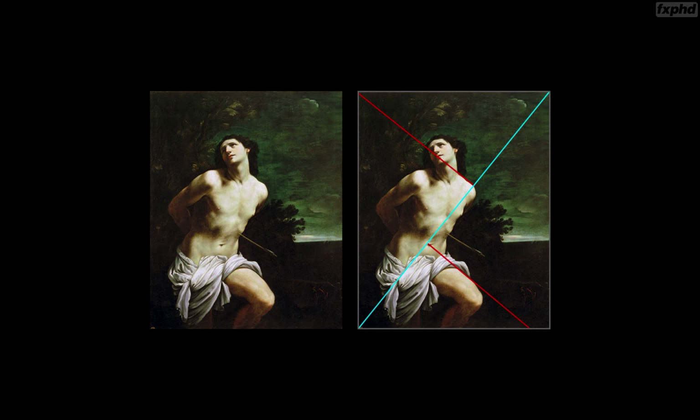So you have this secondary line going into the bottom right, and you have this top left one with the angle of the head and where the main character is looking. And that's something which I find really interesting. The line is created by the interest of the main subject. He's looking top right.